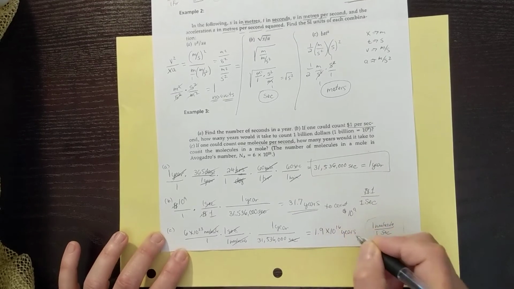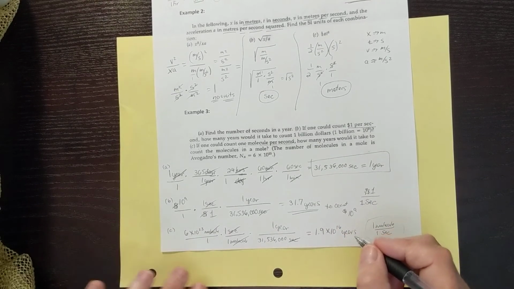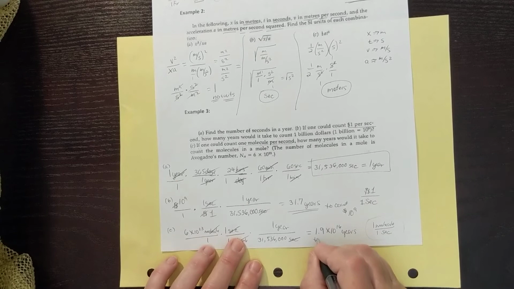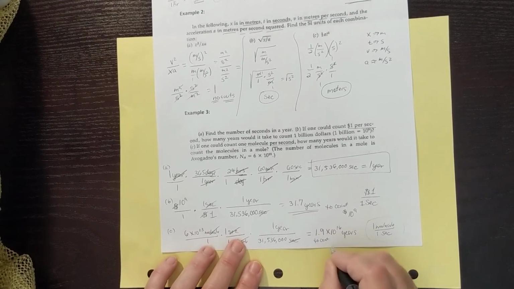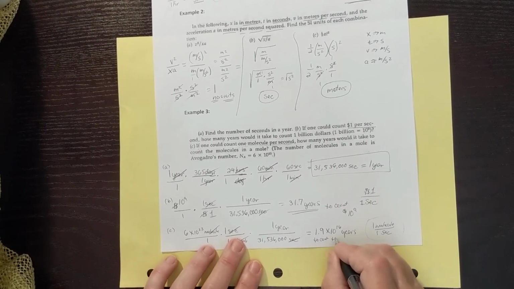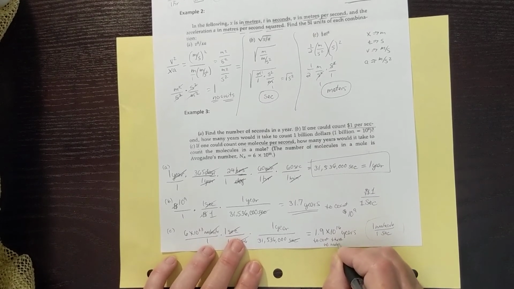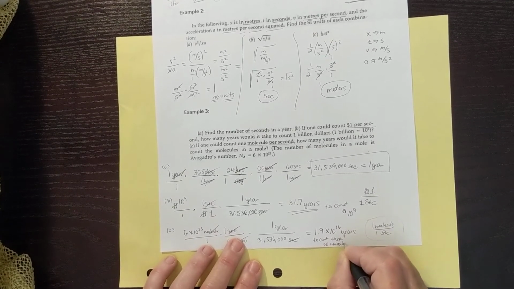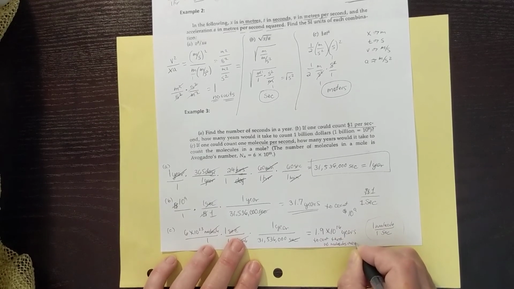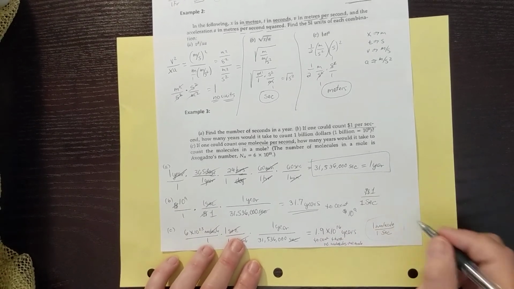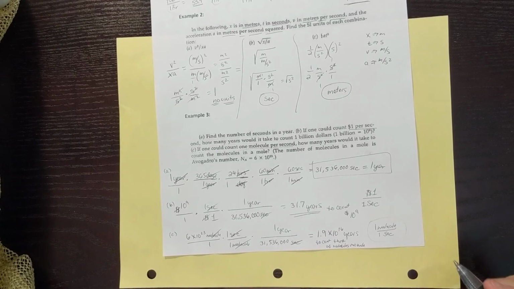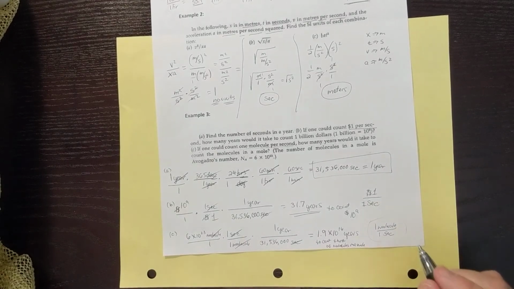Wow, that's a long time. That's how long it will take to count the number of molecules in a mole at this rate, 1 molecule per second. So that's a little bit of dimensional analysis.